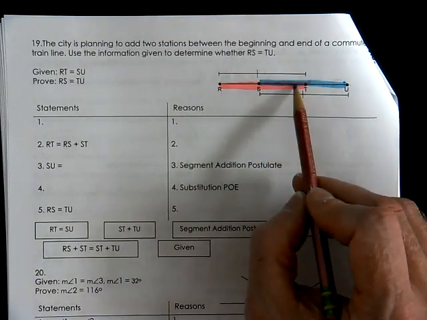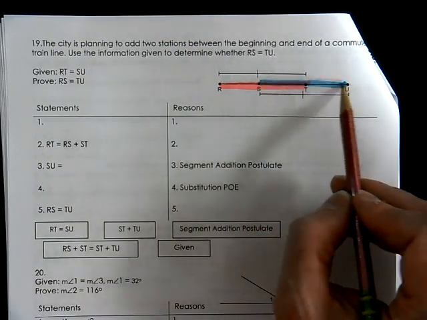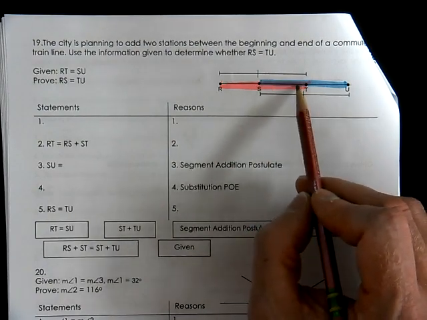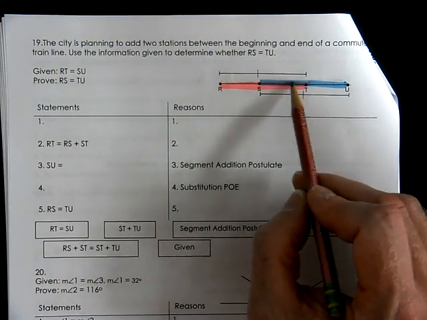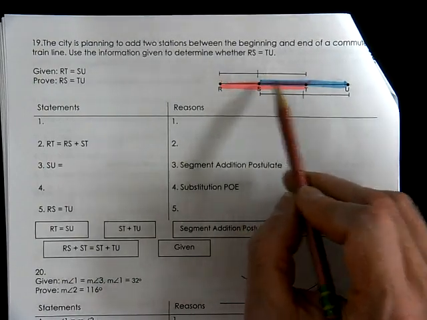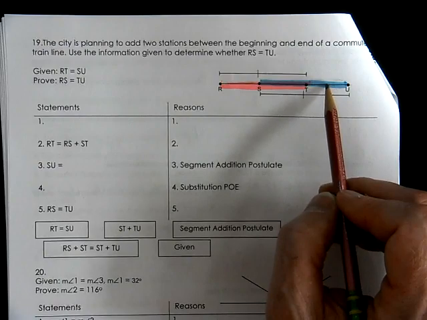Well, if the pink is equal to the blue, and now you see this is blending together to be a little bit like purple. So if I get rid of the purple, the equal amount out of both of them, I'm going to be left with two portions that are the same.